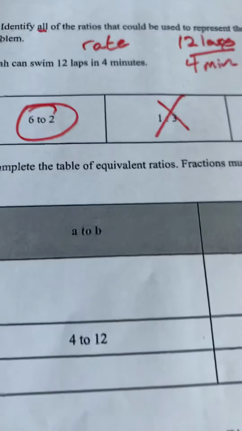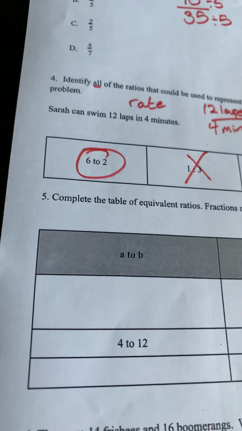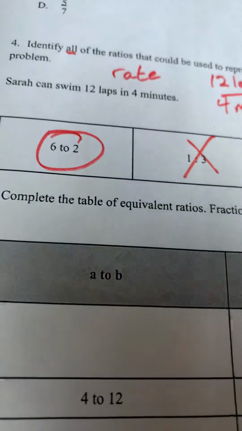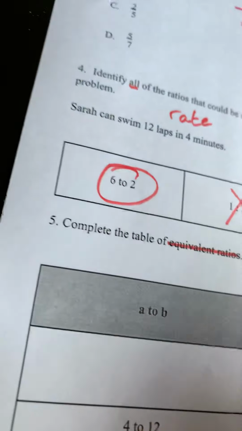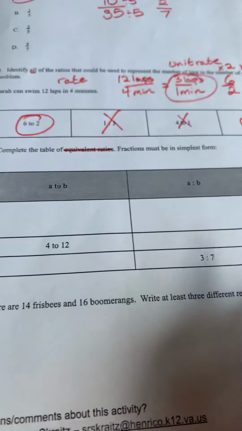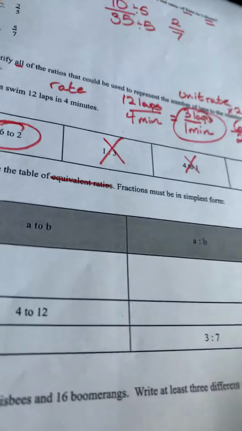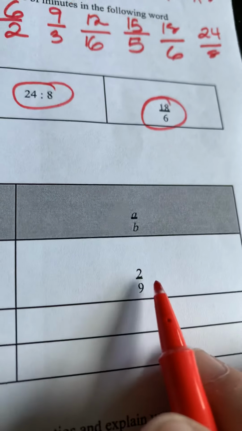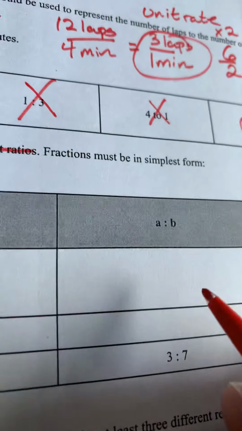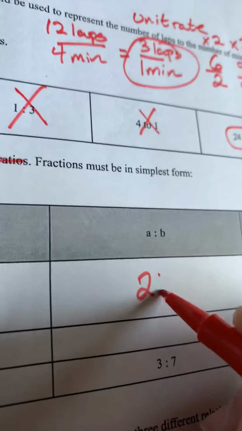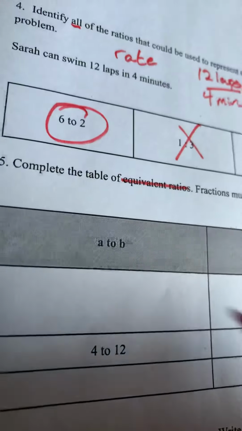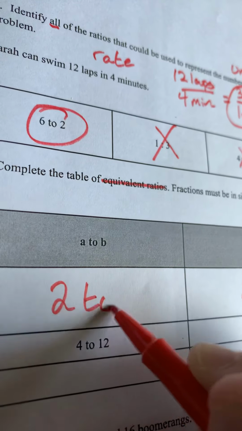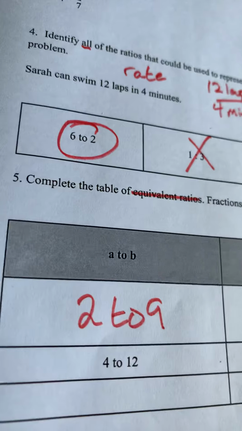All right, and number 5. Complete the table of equivalent ratios. I'm just going to stick with the ratios they gave me and fill in the table. If I start with the ratio 2 to 9, they give it as a fraction. I can write it as a colon, 2:9. I can also write that with the word to, so 2 to 9.